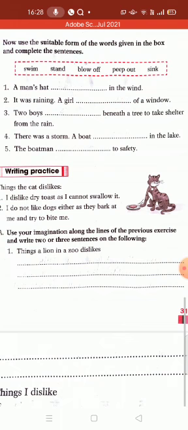Cat. Things the cat dislikes. A cat is saying, I dislike dry toast as I cannot swallow it. Toast, bread slices, when we put them in the toaster, they become a little crispy, so they are called toast. But the cats don't like them. Dislike is not liking. It says, because I cannot swallow it, I cannot gulp it down. Then I do not like dogs either, as they bark at me and try to bite me.